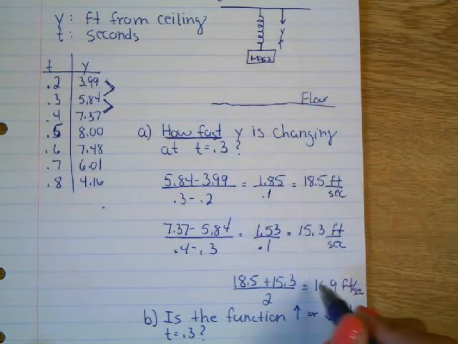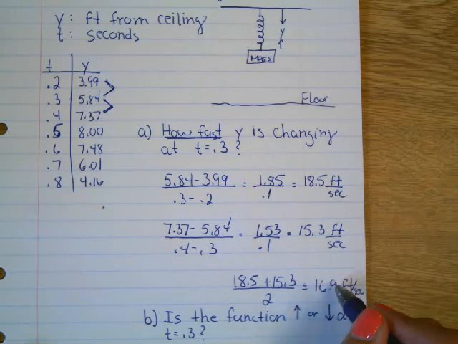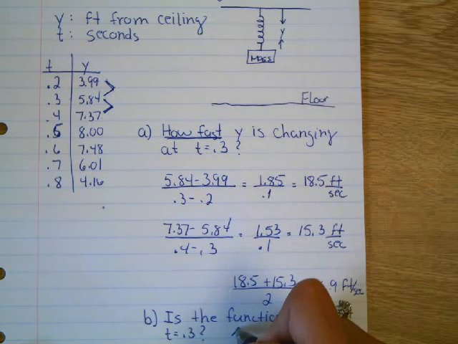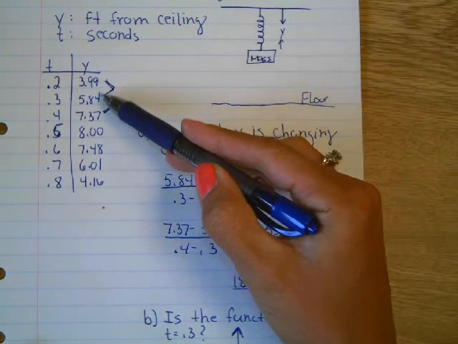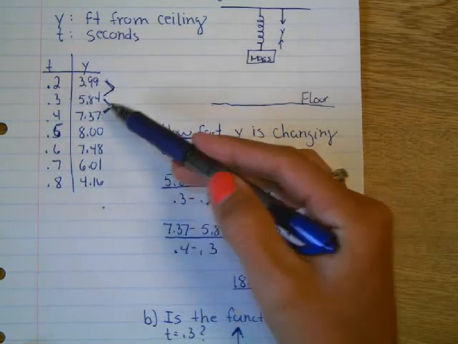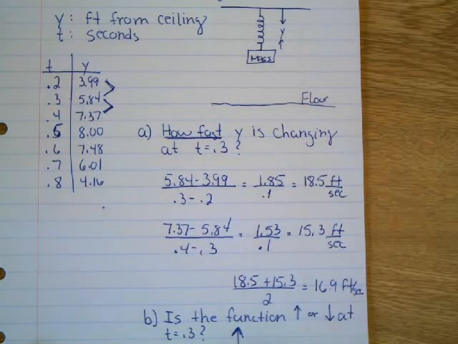Or all I've got to do is look at the sign on this. This came out positive 16.9. So if this is coming out positive, I know it's increasing. Same thing I got over here if I was to look at the graph and draw a smooth line through these points. It would be going uphill. Okay, now the tough one.